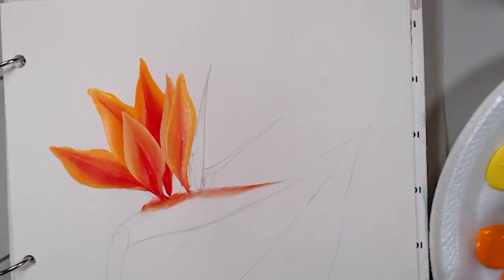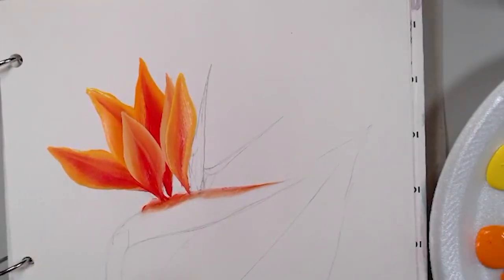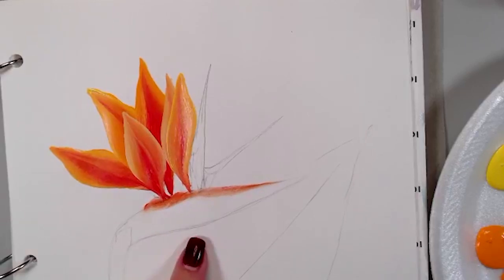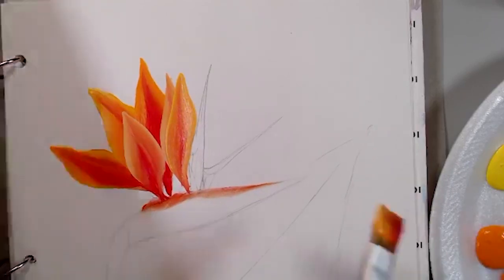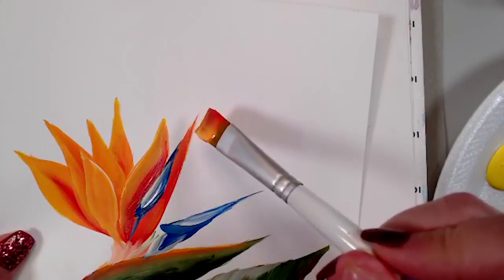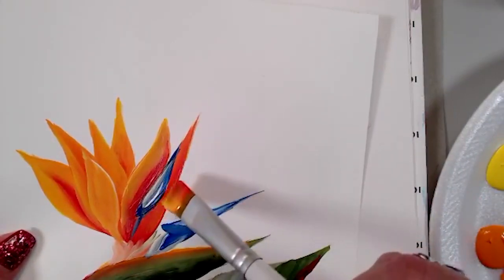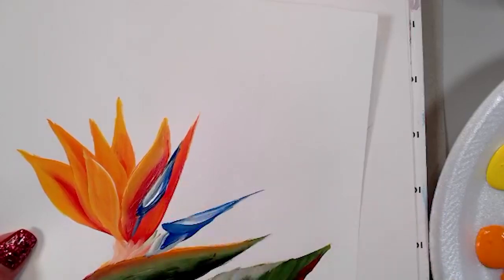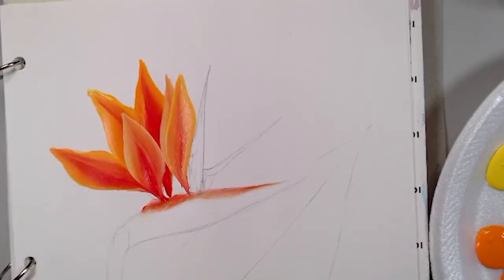Okay, so we've got all of our orange leaf or petal strokes here. We have one left that we have to do, and that is this one that is kind of more of a spike that comes straight out like this. And then it has attached to it this bluish purple petal part to it, okay?